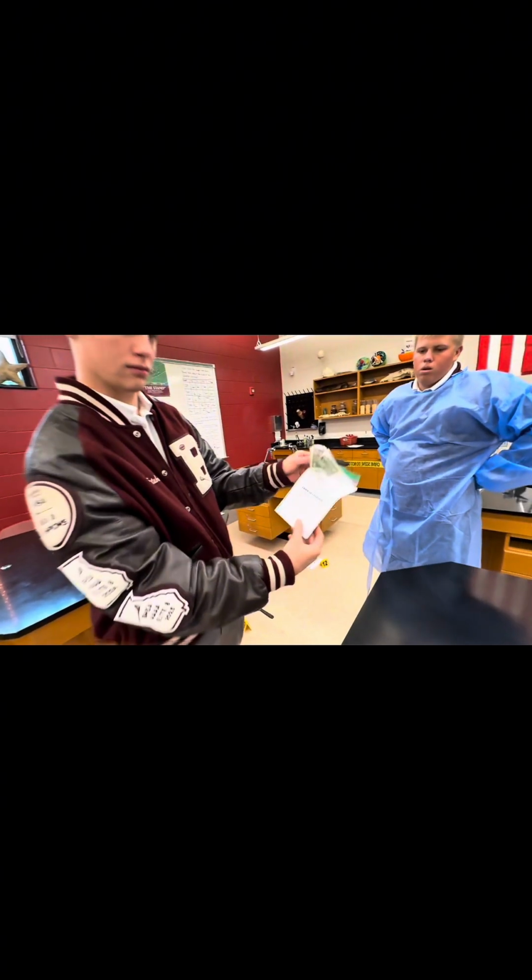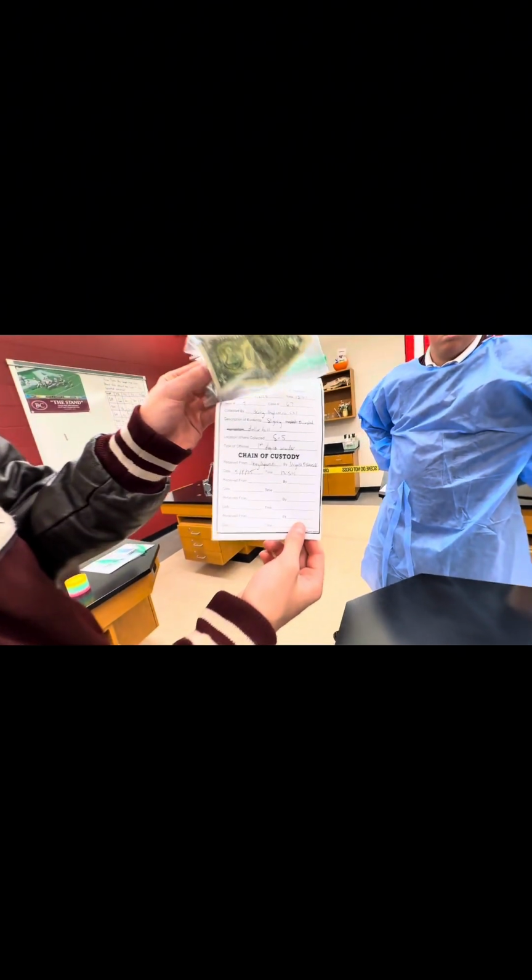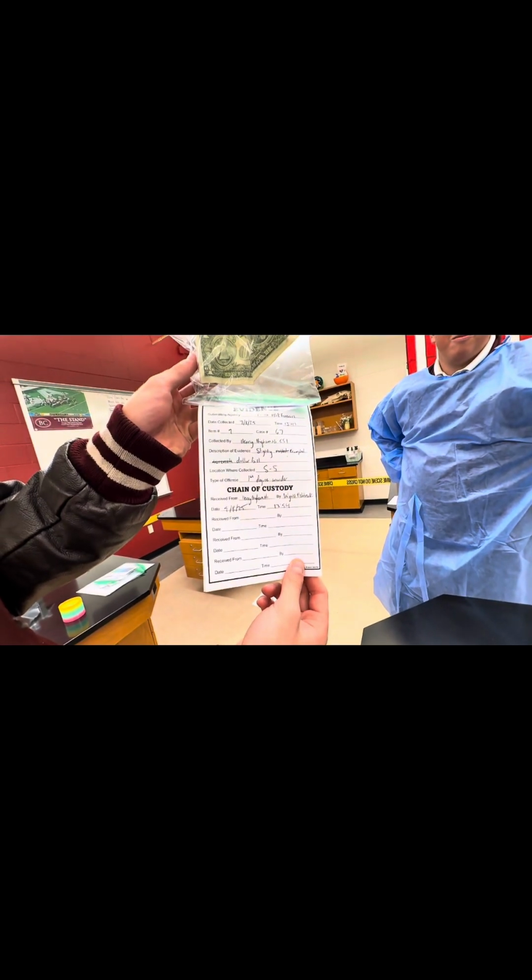It should be initialed and dated across the tape and bag. This is so that if the bag is opened, the signature would be skewed or ripped, and it would be obvious the evidence was tampered with.